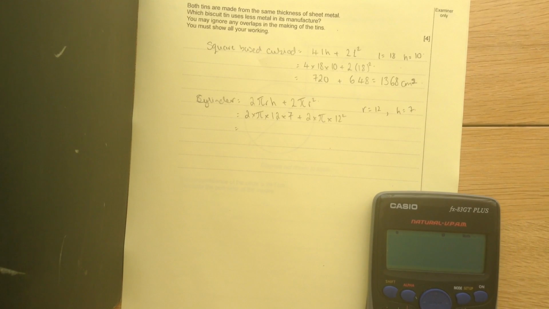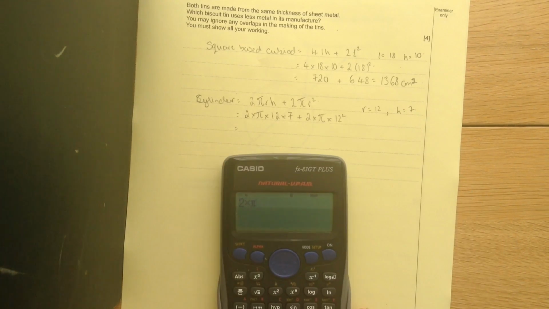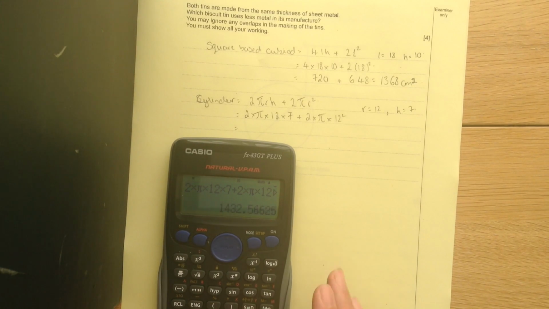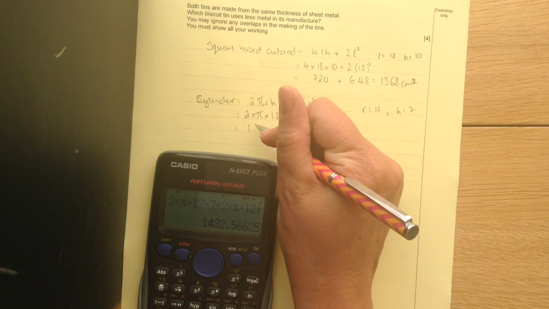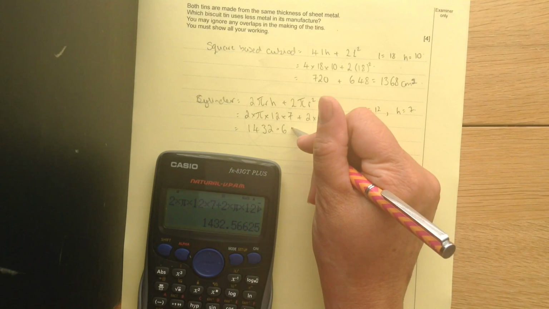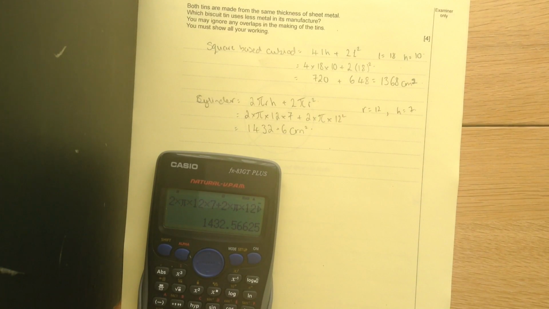Okay, doing each little bit together now. We got 2 times pi times 12 times 7 plus 2 times pi times 12 squared, and that's going to give me 1432.6 centimetres squared because it's an area.